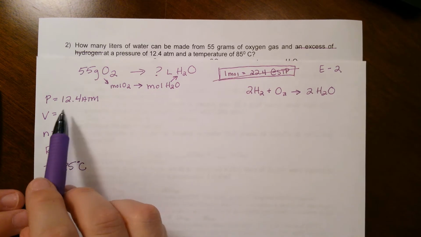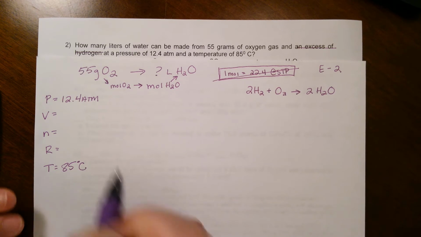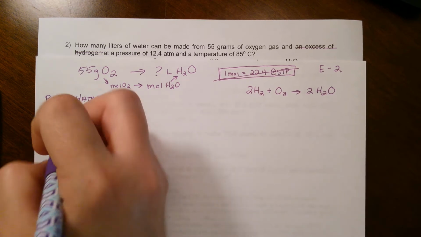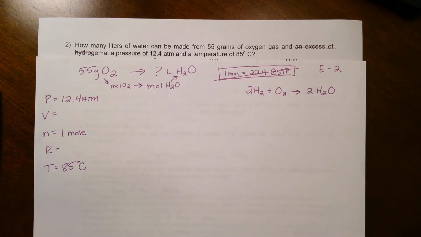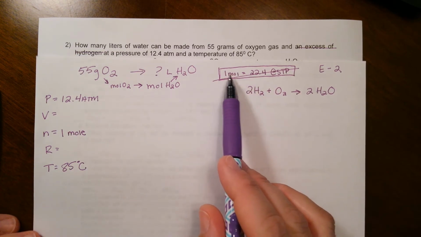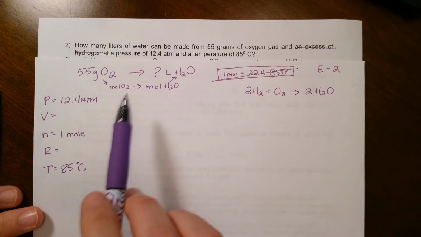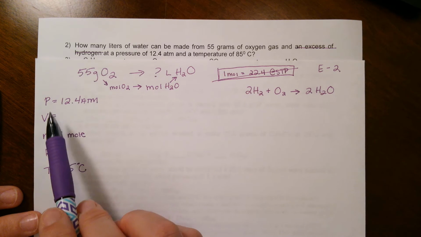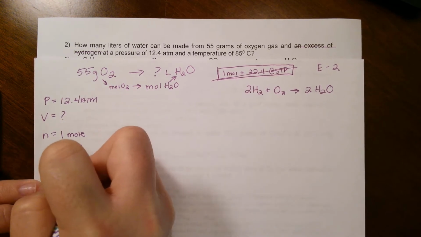So instead, we're going to find out what the volume is by plugging it in and solving it. When we have n, we're going to make the assumption that it's 1 mole. This makes it way easier. In the same way that we normally use the STP conversion where 1 mole equals that amount, we're going to do the same thing. We're going to figure out what volume 1 mole has at these conditions.